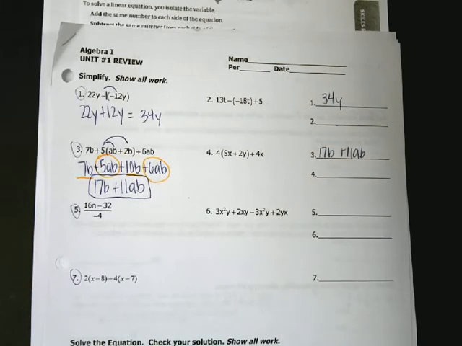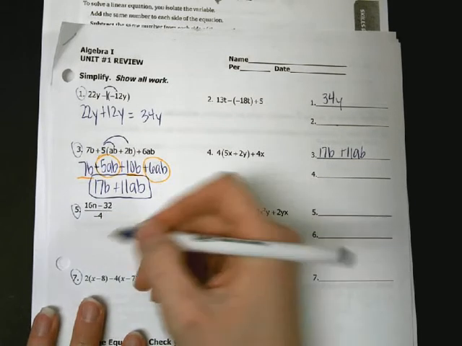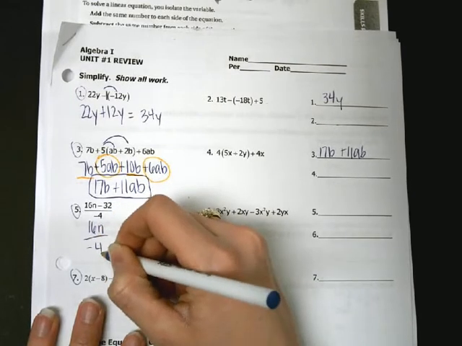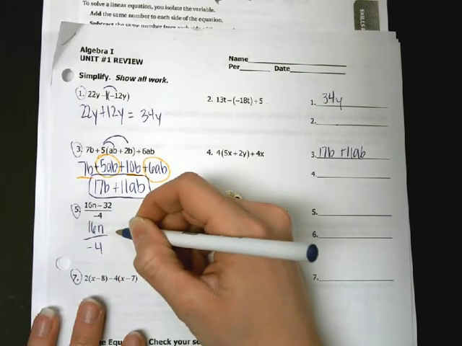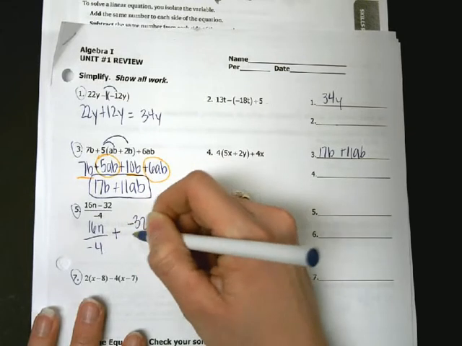If we look at number 5, we have a little fraction here. What I want to do is go ahead and split this up into 16n divided by -4 and -32 divided by -4.